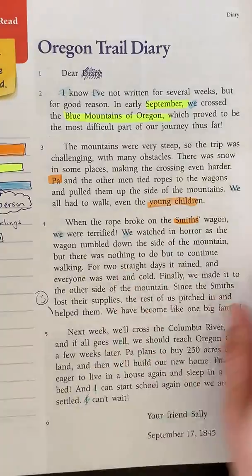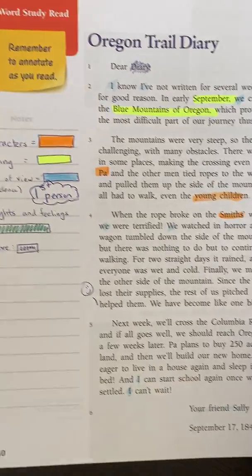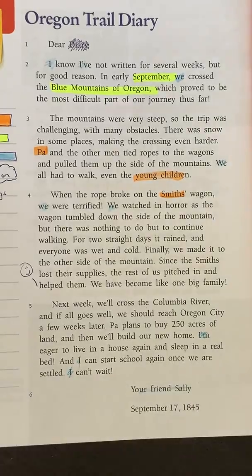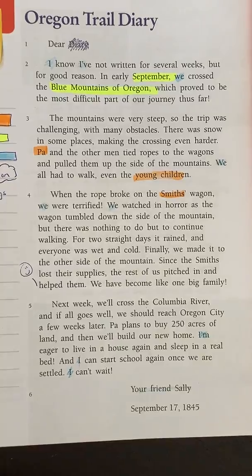Let's continue. Oh, one thing I forgot to color in, thoughts and feelings. If we see evidence of thoughts and feelings, we're going to color that in. I did see some, and we talked about how including thoughts and feelings into our writings makes our writing more interesting. So look at that.